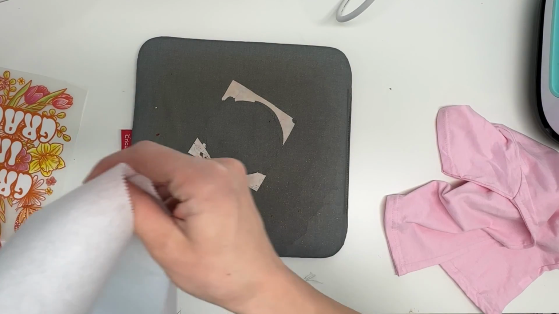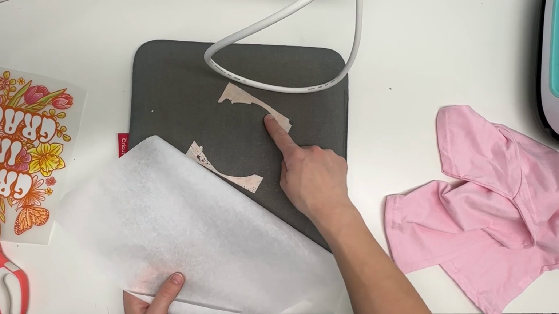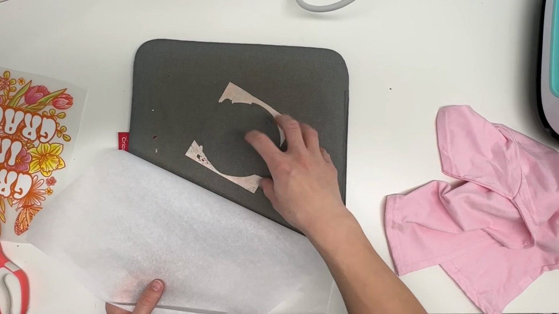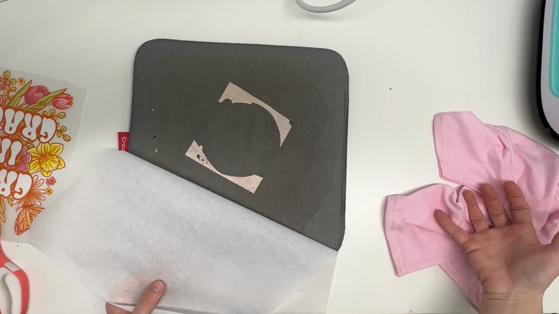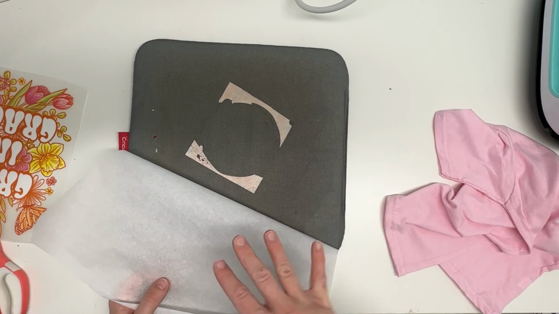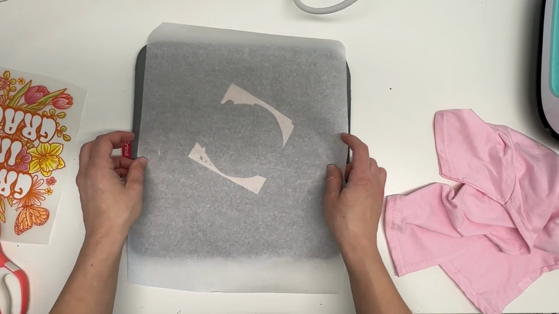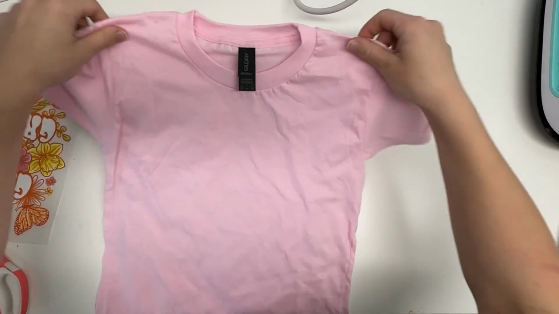I'm gonna use a parchment paper because I accidentally heat pressed this sublimation thing on top of vinyl. So whatever's pictured on here, it does transfer to my fabric. So this is the only reason why I have this paper right here. Anyway, so I'm gonna do that and place my shirt.